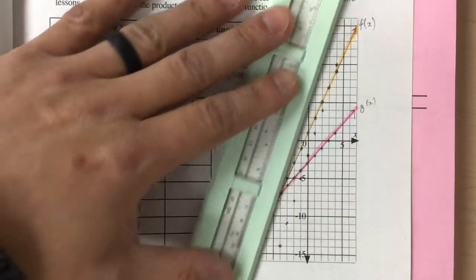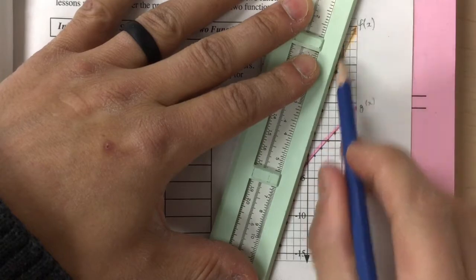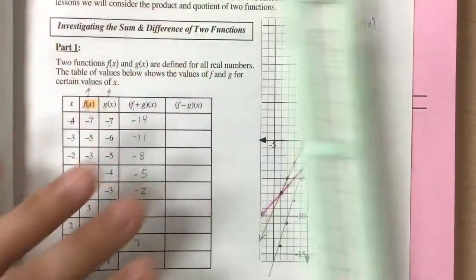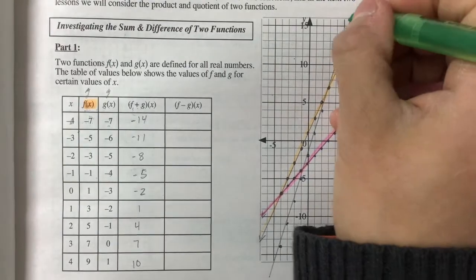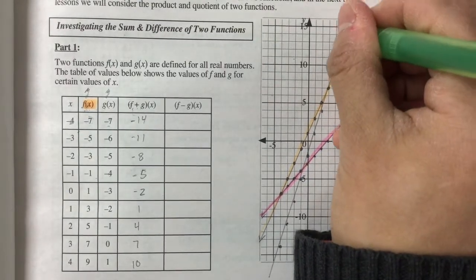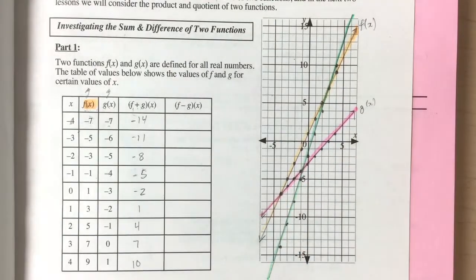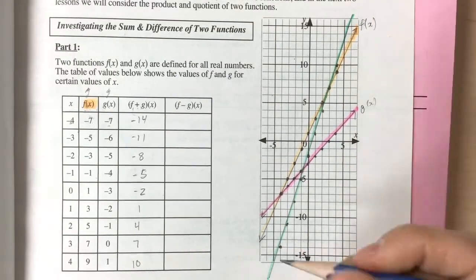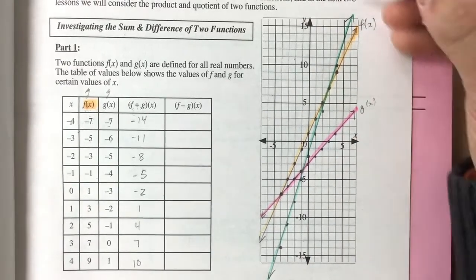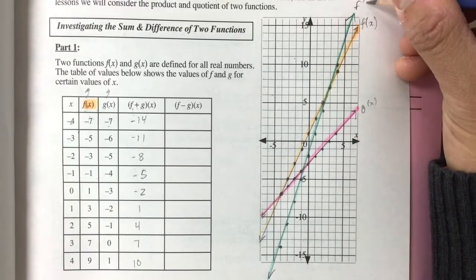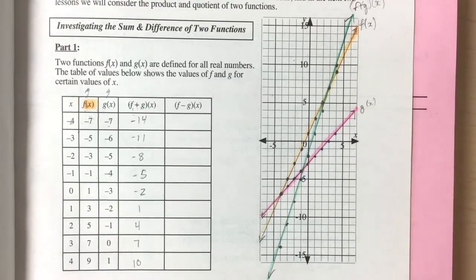Now I'm going to go ahead and draw my line. And I'll shade this one in green. And this is f plus g of x.